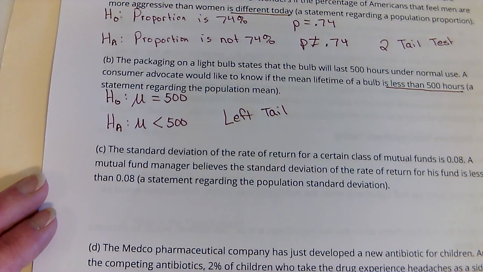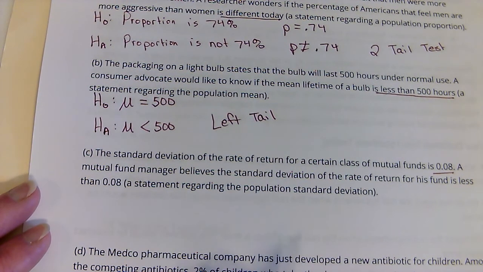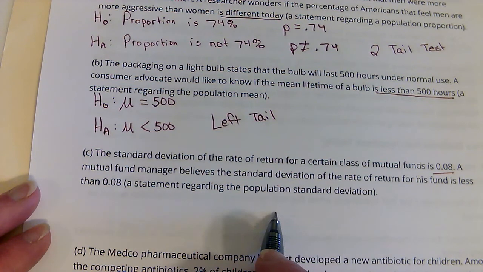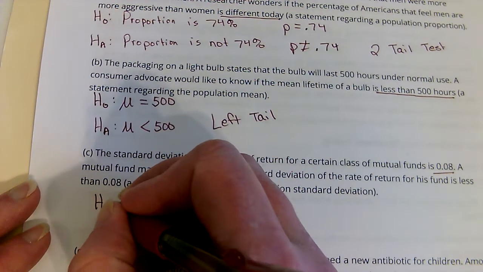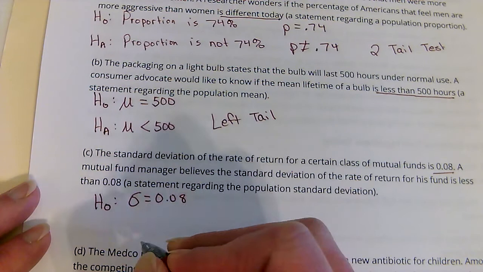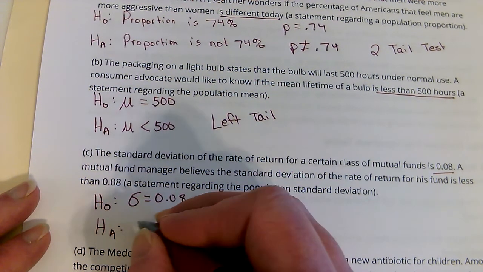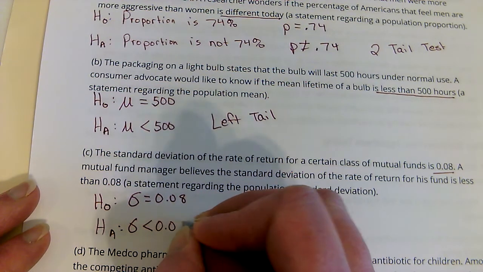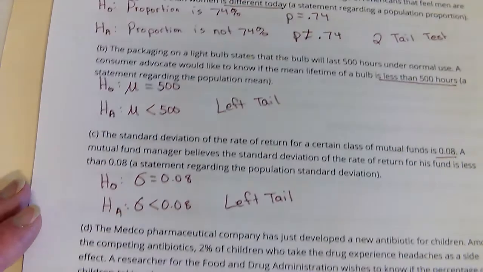The standard deviation of the rate of return for a certain class of mutual funds is 0.08. A mutual fund manager believes the standard deviation of return is less than 0.08. This is a statement regarding the population standard deviation. So the null hypothesis is that the standard deviation is still 0.08. The alternative, what is the claim? The claim is that it is less than 0.08. That's a left tail test. Less than, left.